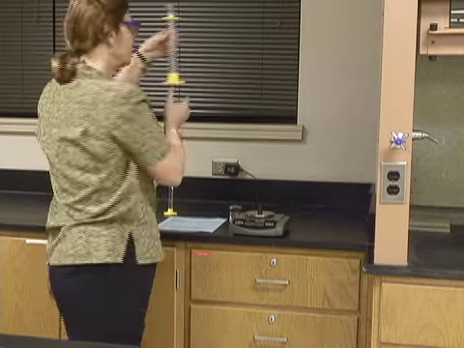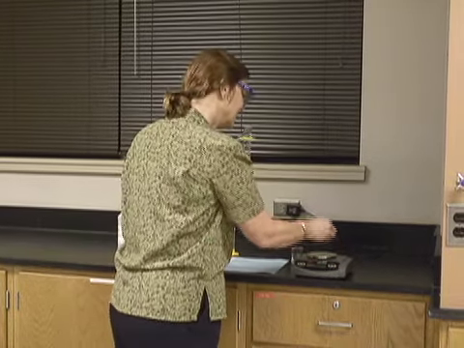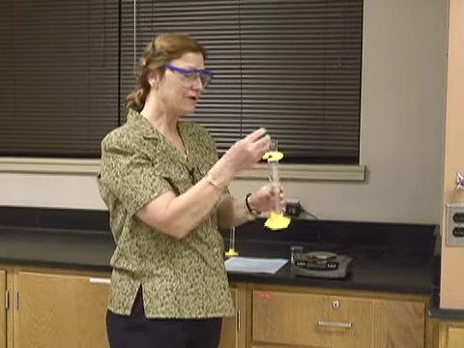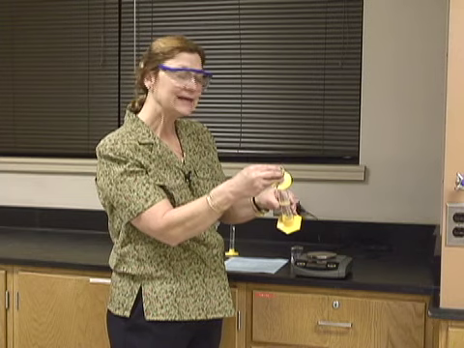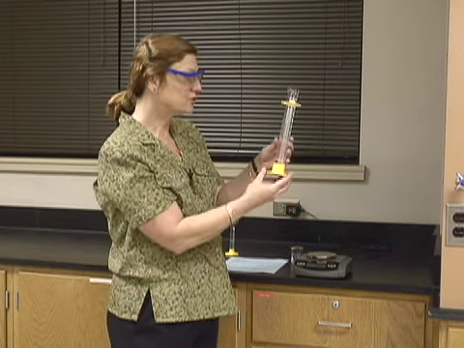So I have exactly 50 milliliters of water in my graduated cylinder. Now I am going to add this rubber stopper in gently, gently, gently into the graduated cylinder so I don't splash so much. And I'm going to read the new volume. And the new volume is 54.5. 54.5 milliliters.